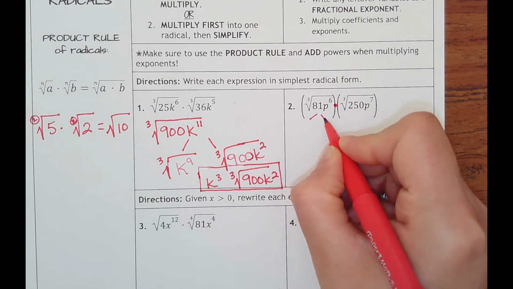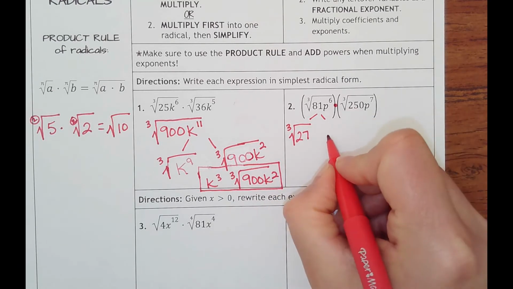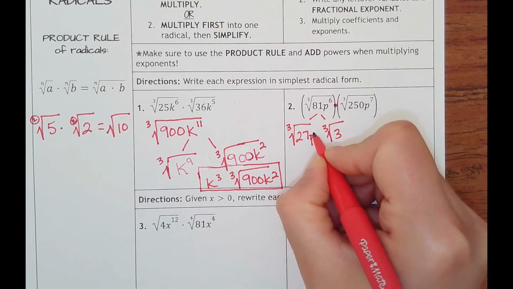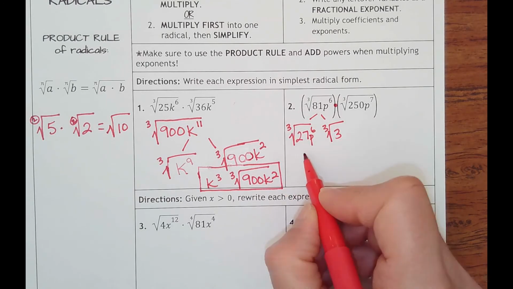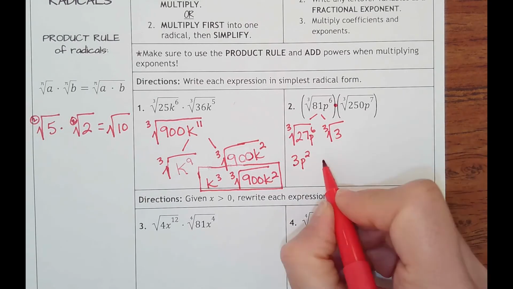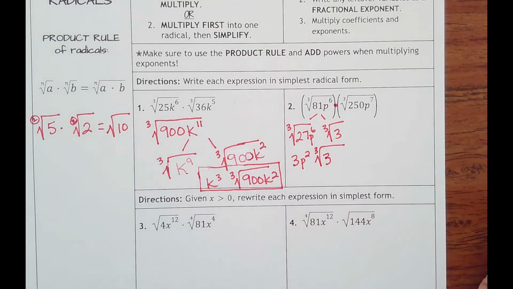So I'll break this down into the cube root of 27 times the cube root of p to the 6. P to the 6 is a multiple of 3, so it'll stay there. So that would simplify: the cube root of 27 is 3, and 6 divided by 3 is 2, so it'd be 3p squared times the cube root of 3.